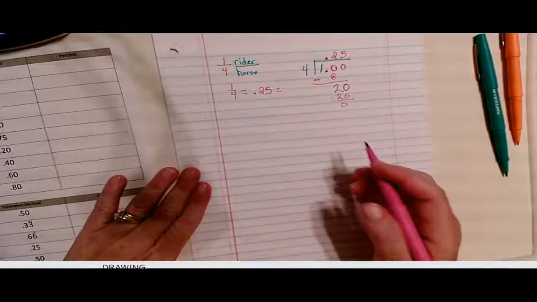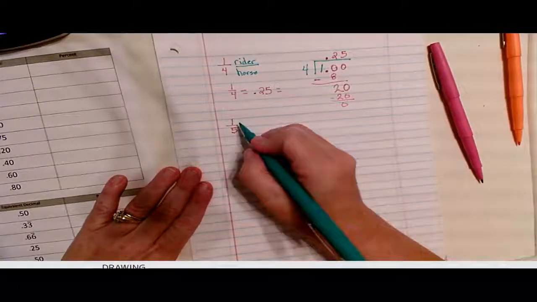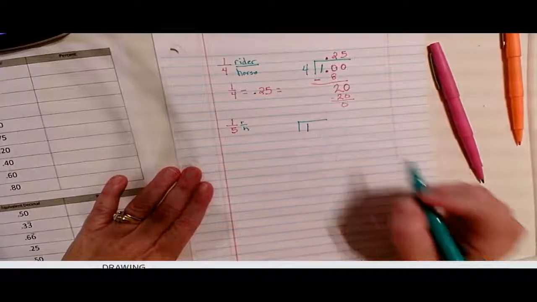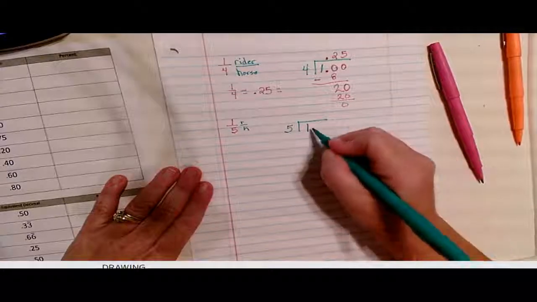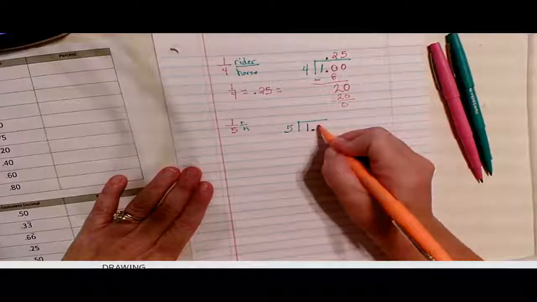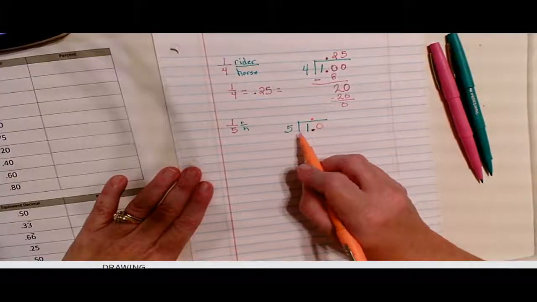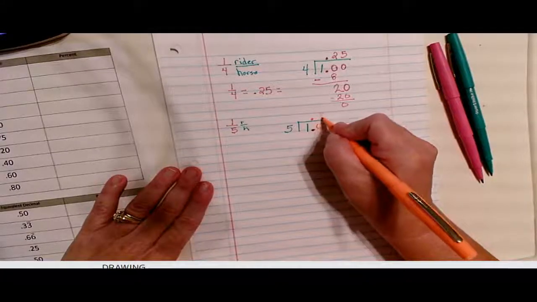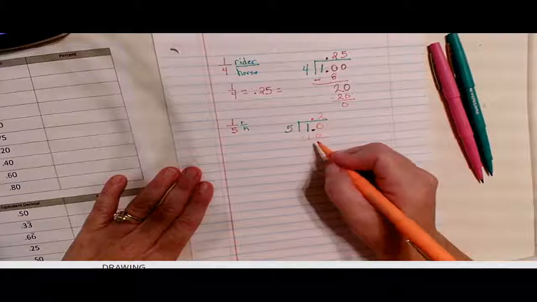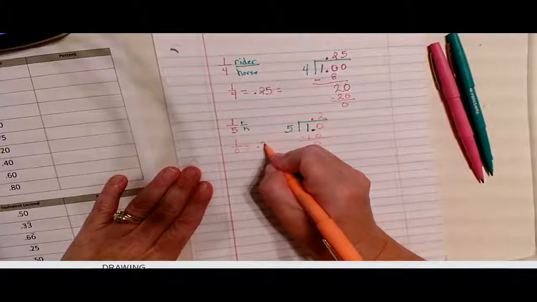Okay, let's try another one. How about 1/5? Here is still the same thing. Rider, horse. 1 goes in the house, 5 goes on the outside. 5 cannot go into 1, so you add your decimal, add your 0, and bring the decimal up in the quotient. Now, can 5 go into 10? Yes. 2 times 5 is 10. So 1/5 is equal to decimal 2.